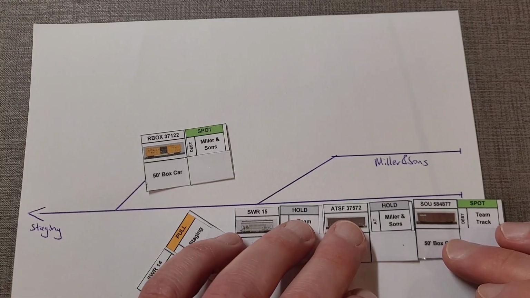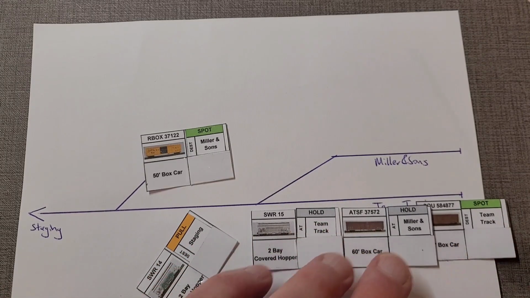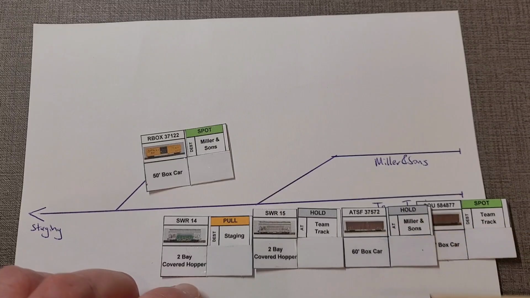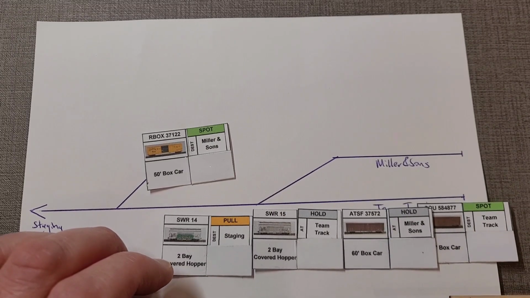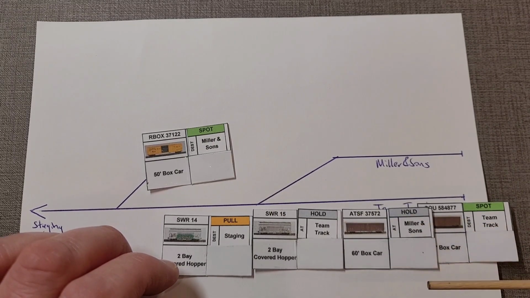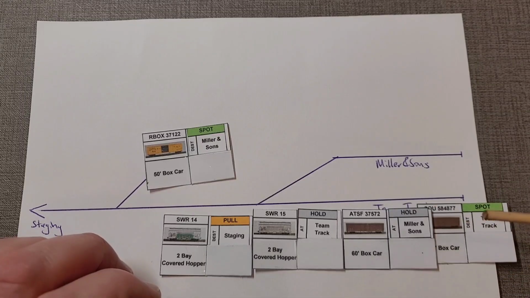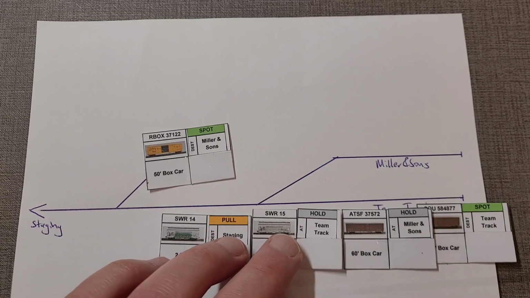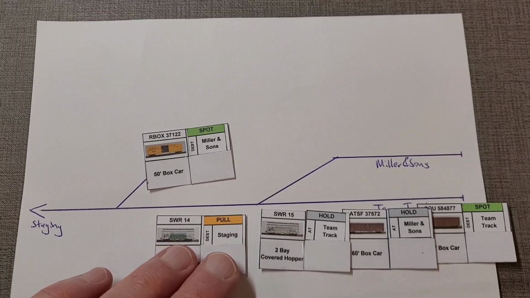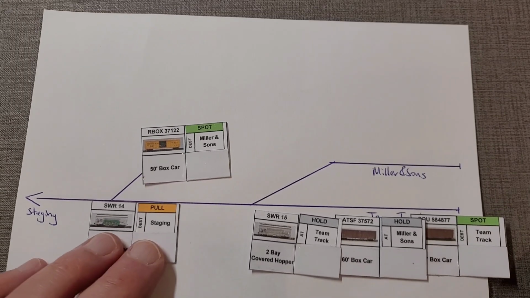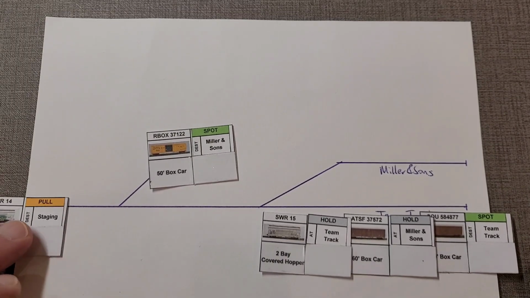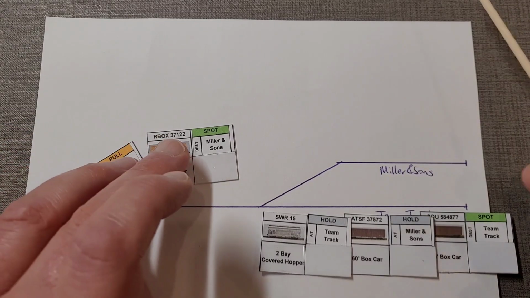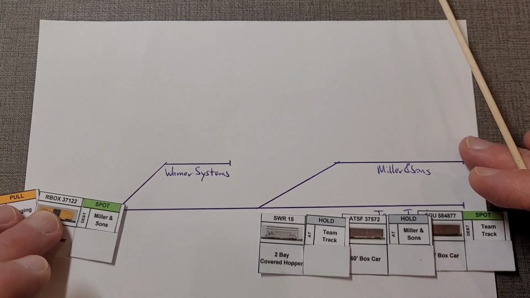I'm not sure if we can leave all these 4 cars on the team track. I believe this wouldn't work because there's not enough space, but let's say we take at least one of the covered hoppers with us. We move over here, then we pick up the railbox boxcar.